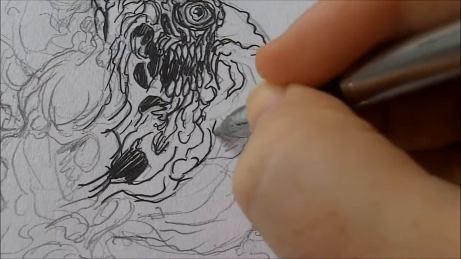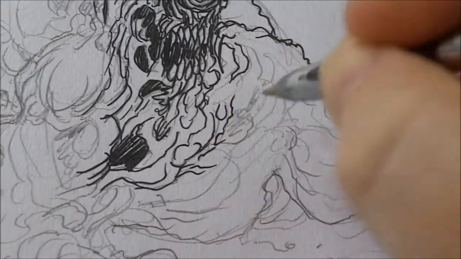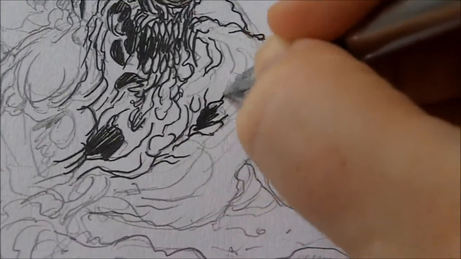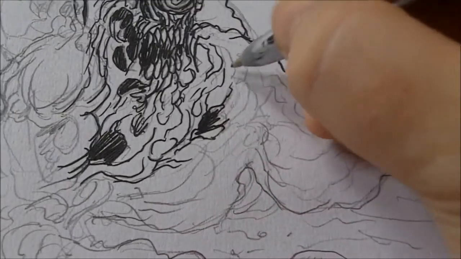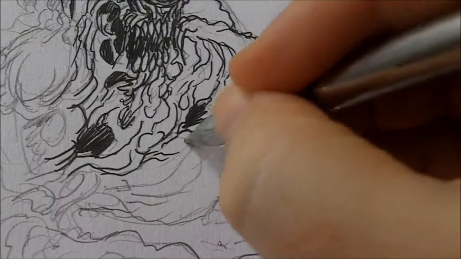Like many artists, they sort of change over the years, but some of his classic Swamp Thing art is just amazing. And drawing something like this, it sort of reminds me of his artwork.